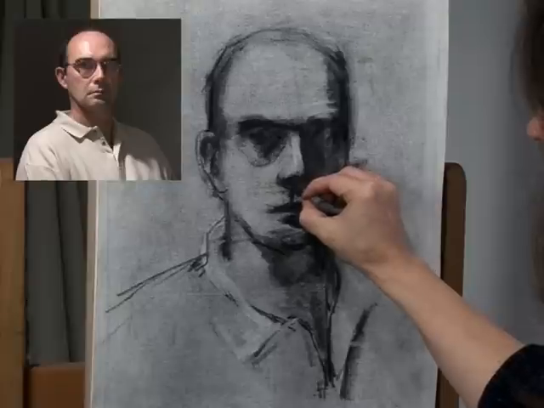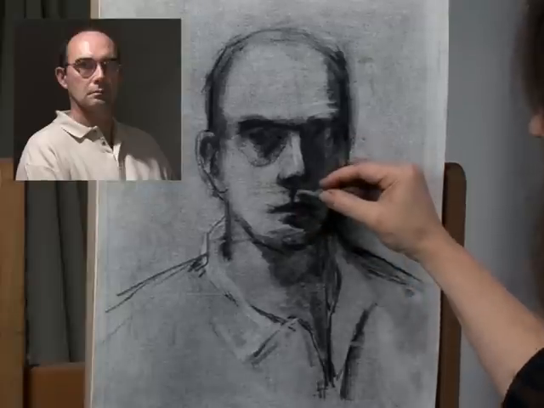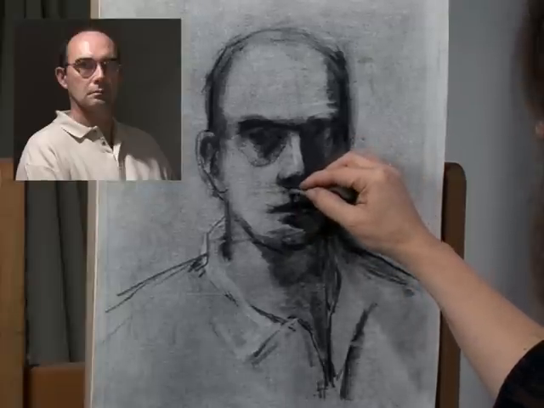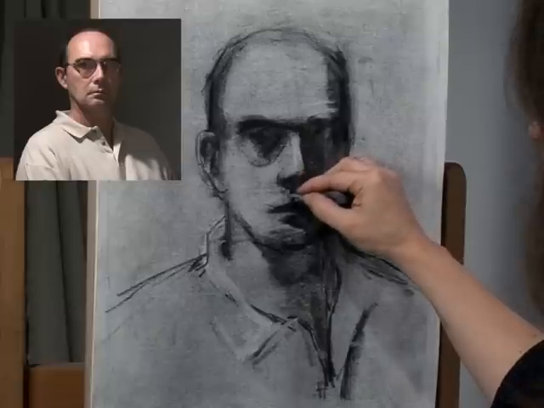There's a little plane that's catching light there, and this is all too bold and crude. I'll soften this as it turns away from the light. There's a tiny shadow there.